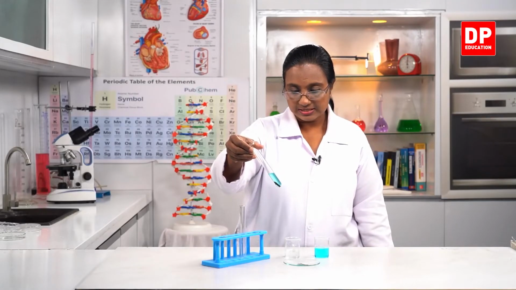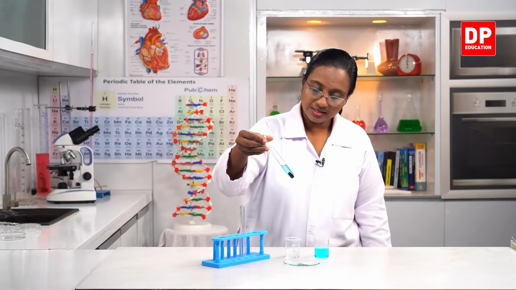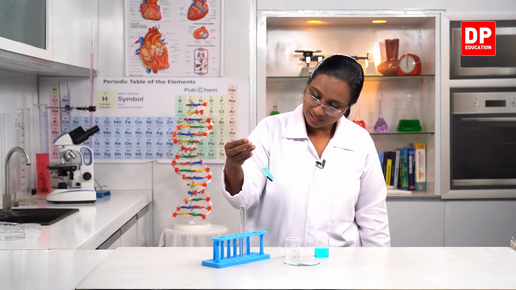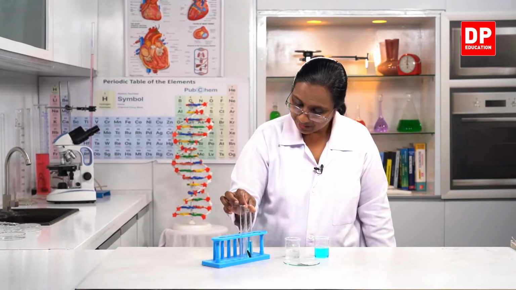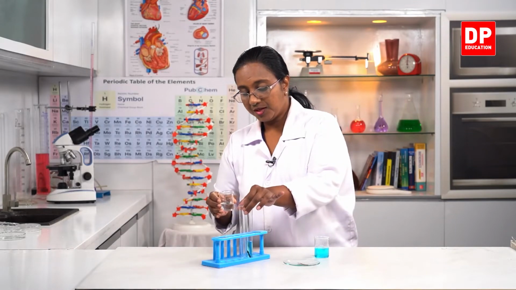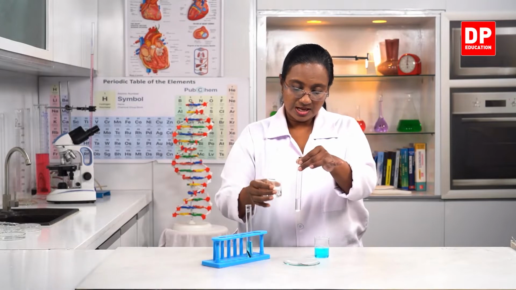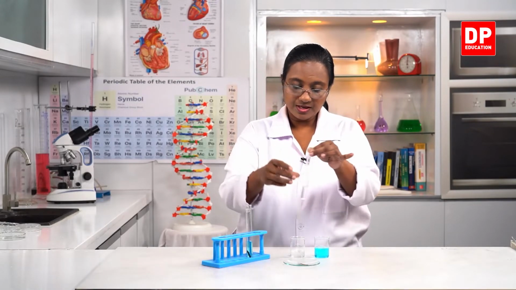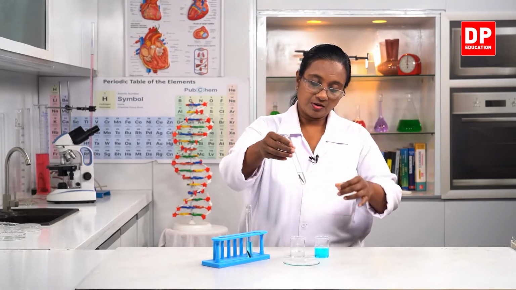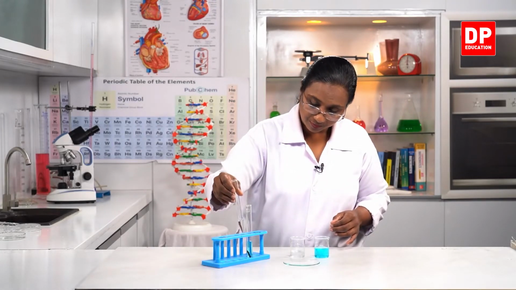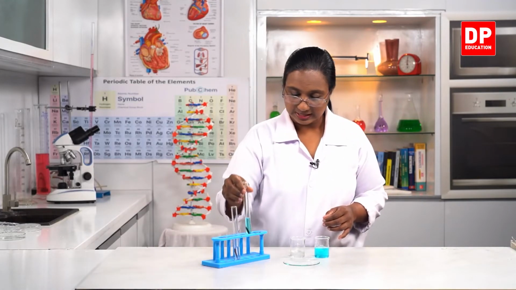Because it takes a little time for the reaction to occur, we will keep this aside and then we can observe it in a while. While I place it here, I will take the zinc sulfate. You all can see it's a clear colorless solution. I'll take a small amount of zinc sulfate into this test tube and into that I will put a small piece of copper metal. We'll leave that also aside.